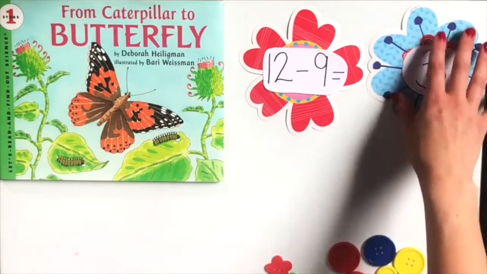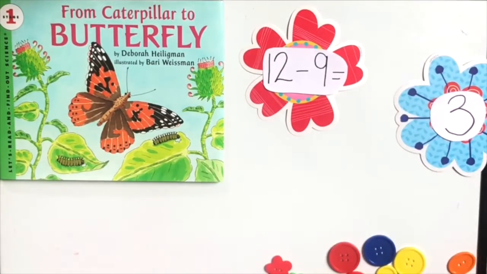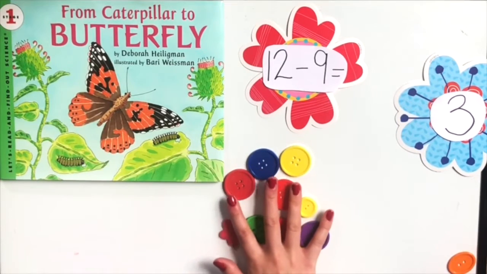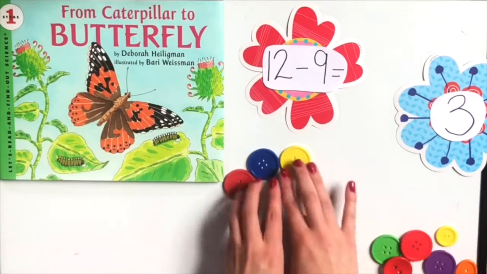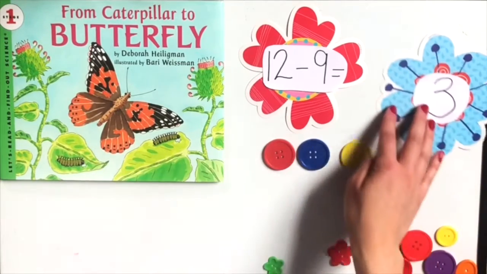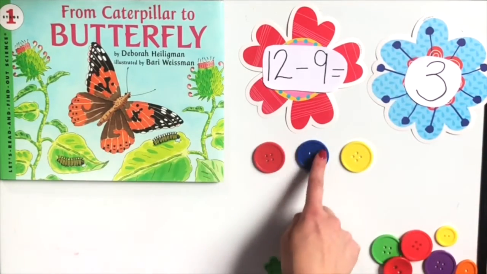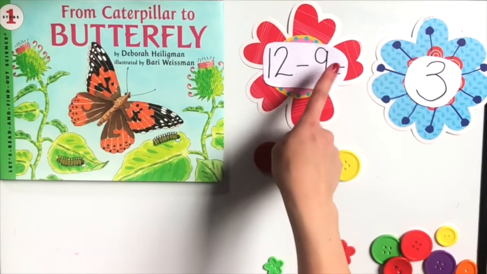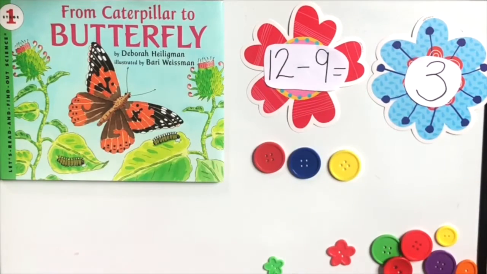Now friends, you could also solve this problem by counting out 12 counters and then taking away 9, and then you would still end up at the same answer, 1, 2, 3. But it saves you a lot of time and a lot of counting if you use the counting on method, which means that you start at 9 and you would count up to 12.